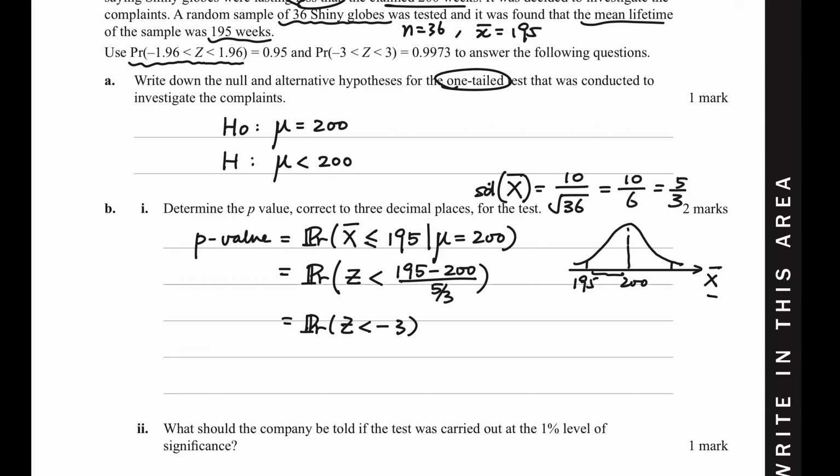Now, if z values are calculated, let's say this is -3, this is 3. In the middle, 200 corresponds to a z value of 0. Then in the middle, we have 0.9973, which was provided at the start of the question. So the two sides will be 0.0027, okay? The sum of the two tails, the probability will be 0.0027.